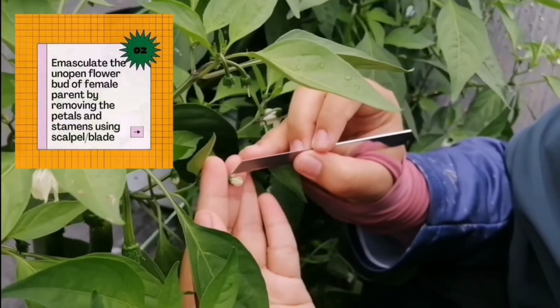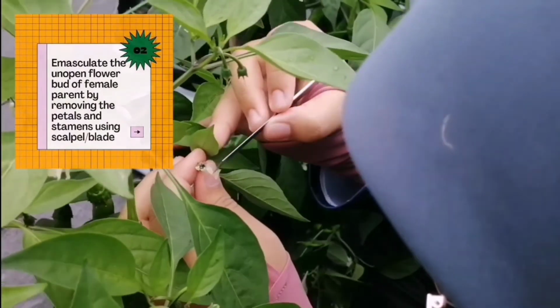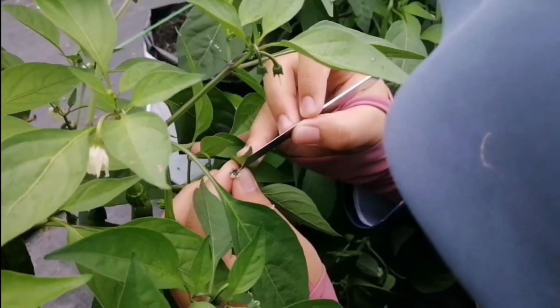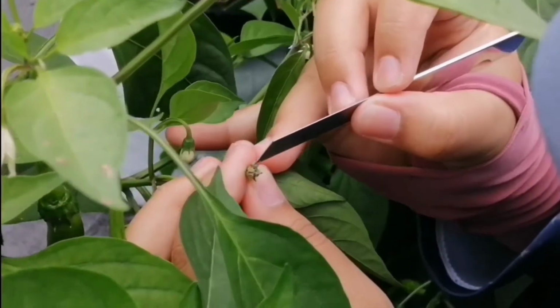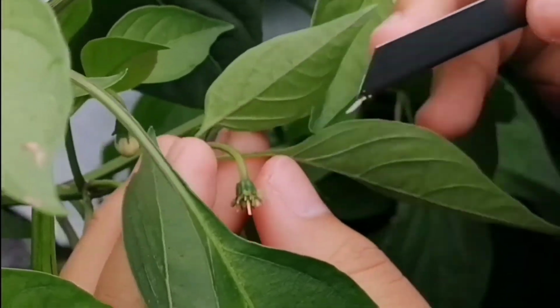Second, emasculate the unopened flower bud of the female parent by removing the petals and stamens using a scalpel or blade. Emasculation may be done either early in the morning or in the previous evening, before the flowers open and while the calyx is still covering the anthers and stigma.